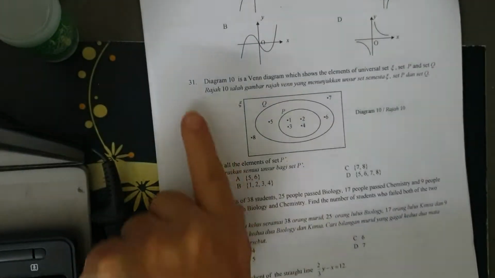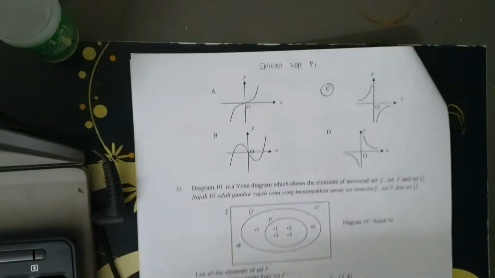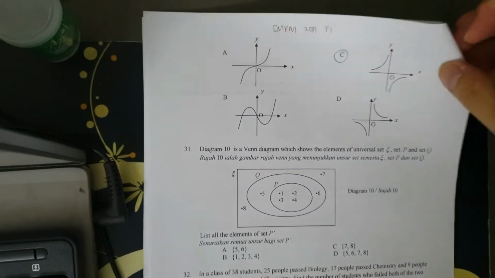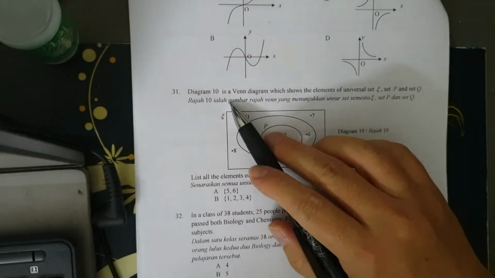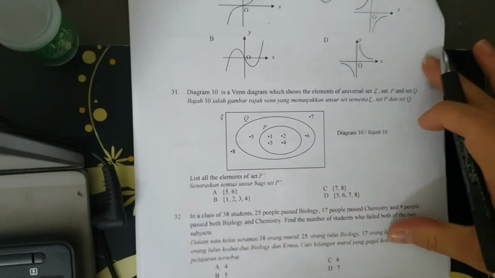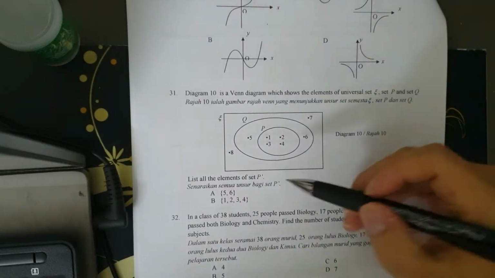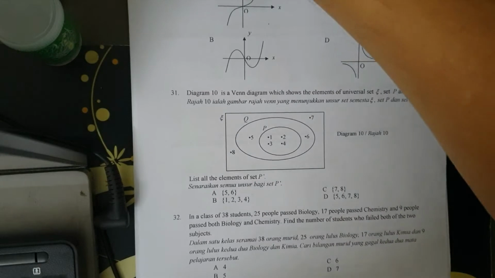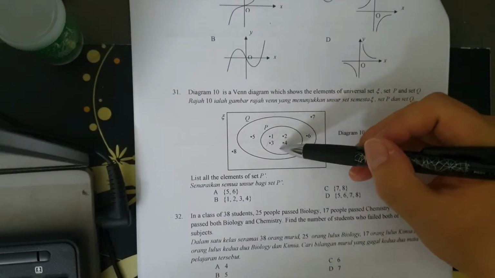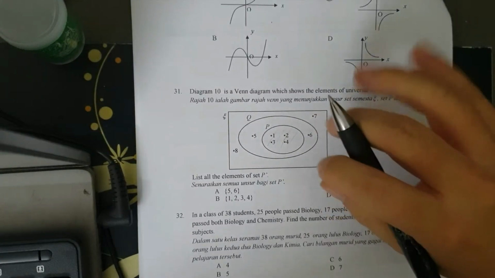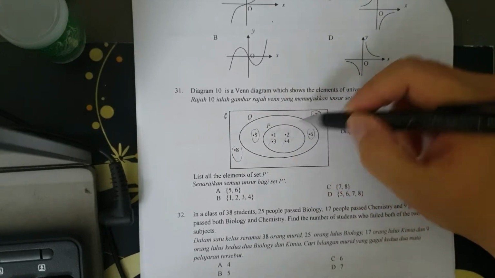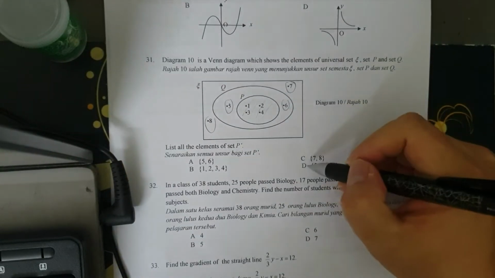Okay, so question 31, SMKM 2019, paper 1. Diagram 10 is a Venn diagram which shows the elements of universal set P and set Q. List all the elements of set P prime. So P prime means it's outside P, so it's this, and this. So it's 5, 6, 7, 8. 5, 6, 7, 8 answer is this one.